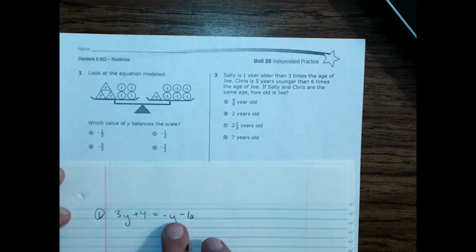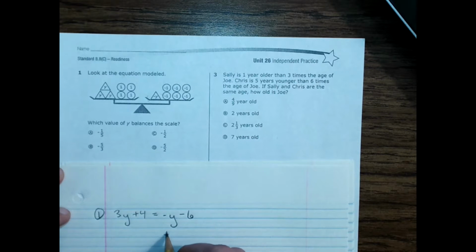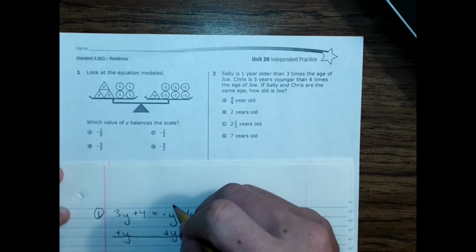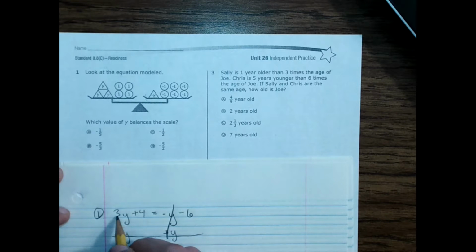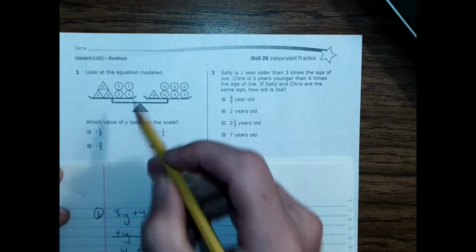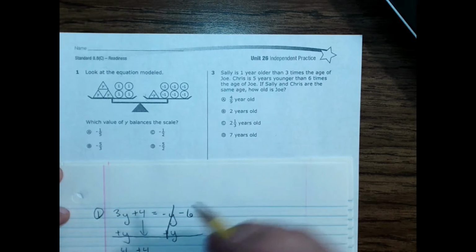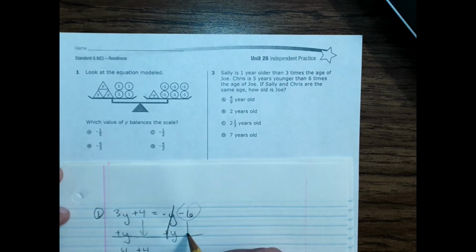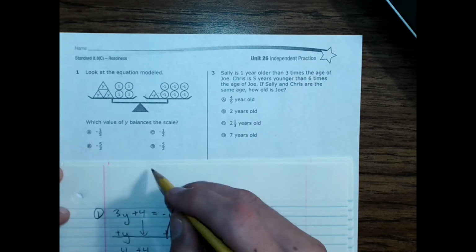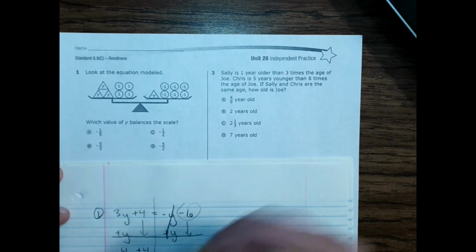Start with the smaller of the two variable terms, and let's add the opposite to both sides. If I've got a negative y, then I'm going to add on a positive y to cancel it out. 3y plus 1y is 4y. The plus 4 is still there in my model. It comes straight down. I have negative 6 left over here. The equal sign always comes straight down.